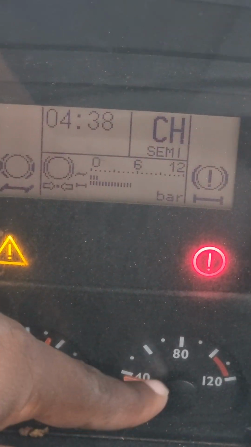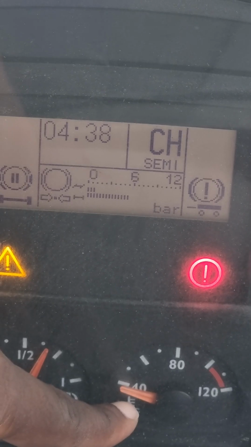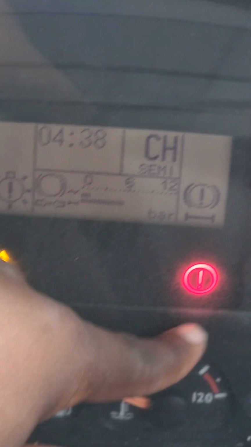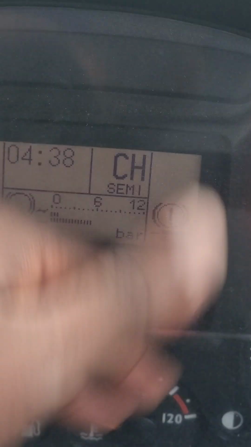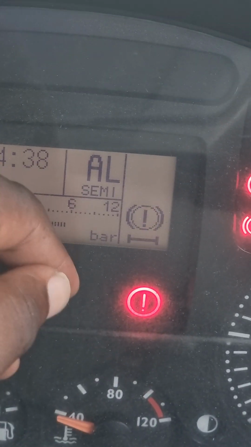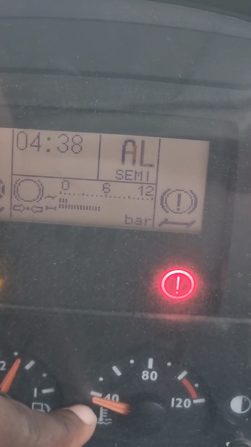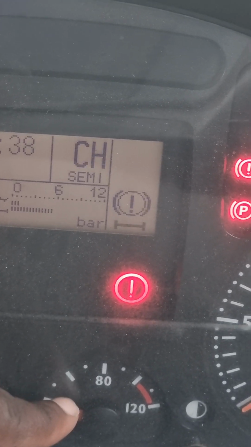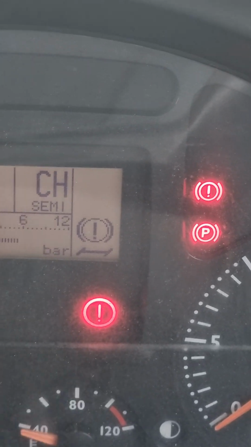Then this gauge you are seeing here, this is a thermometer. It's a temperature gauge. So when you start moving, this gauge will start moving. If the engine becomes hot, you notice this gauge will move going to 120 somewhere there. Yeah, it will go to 120.